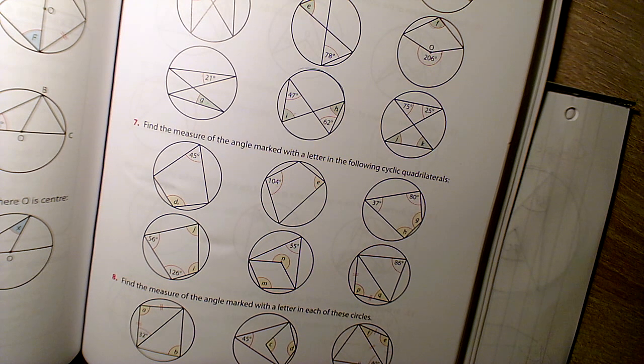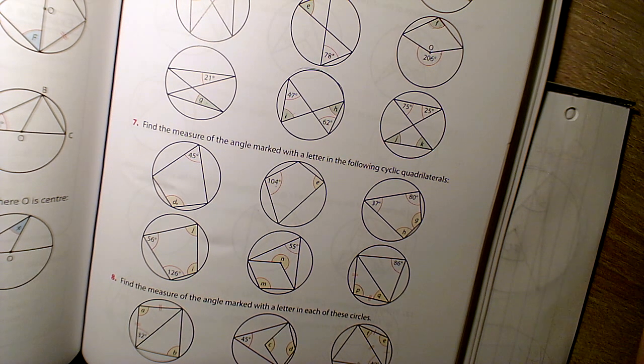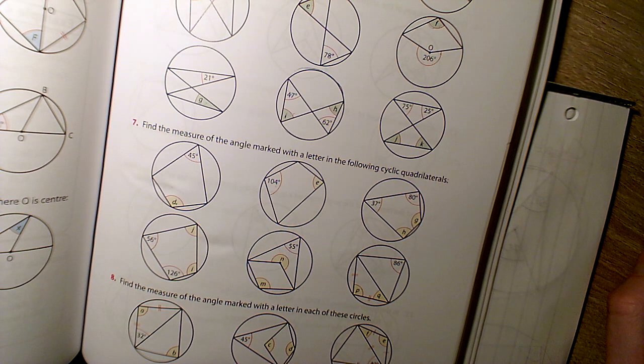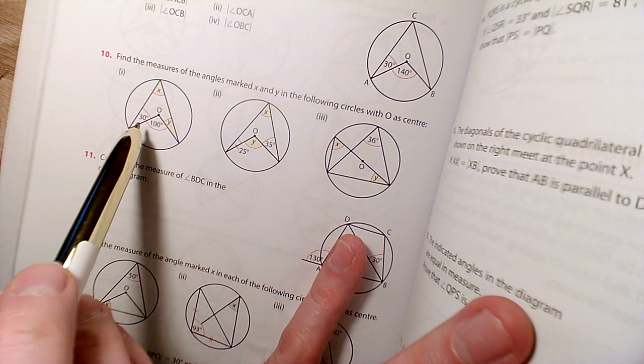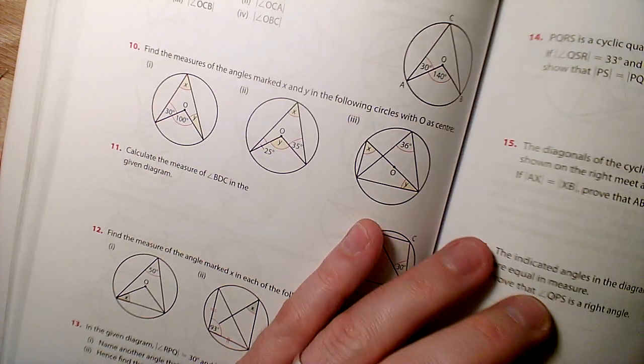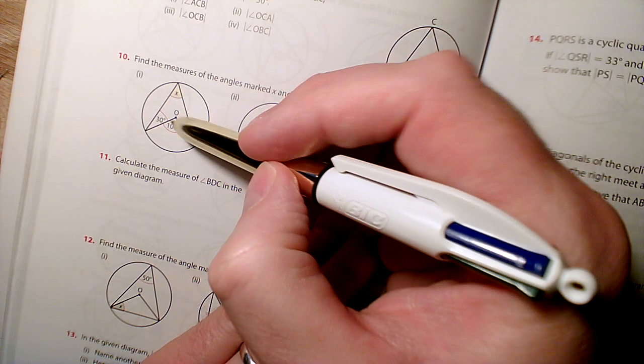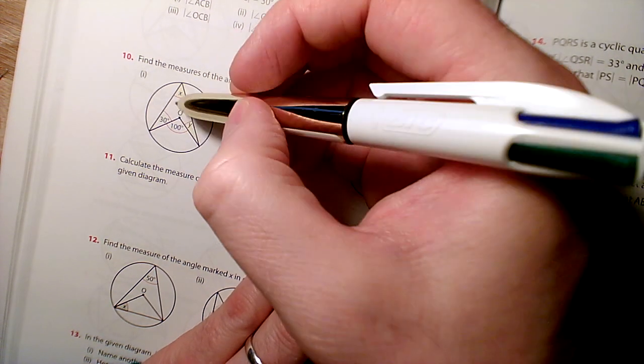Okay, I'm going to ask you to look at those questions and do them into your copy, so I won't write them down. Question 10 is important for this reason. The X is easy. Half of 100 is 50.